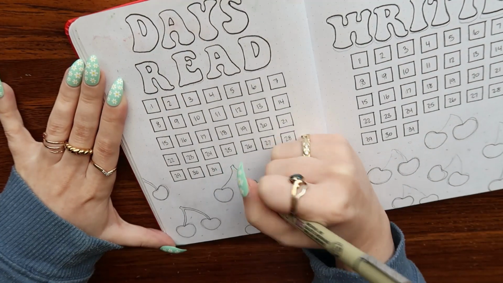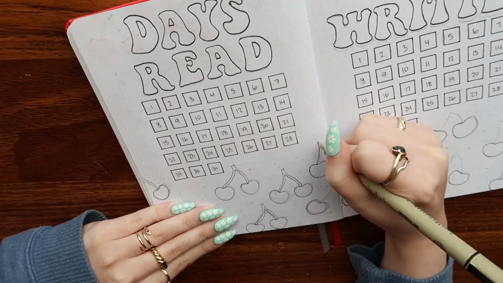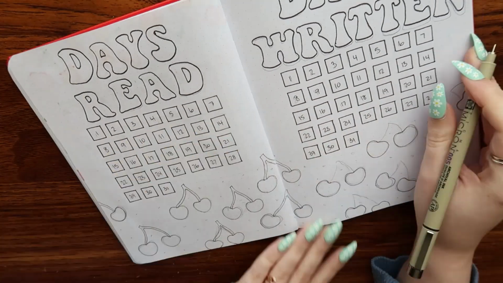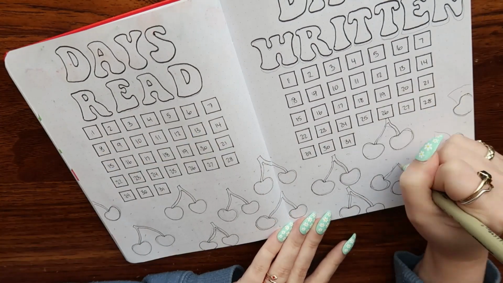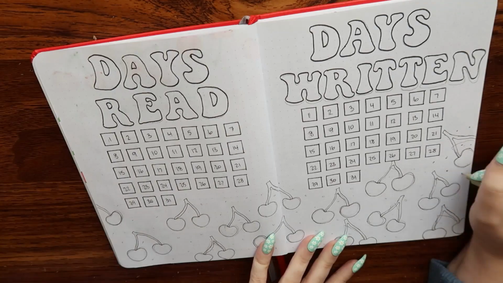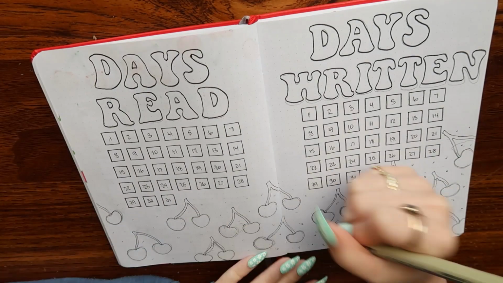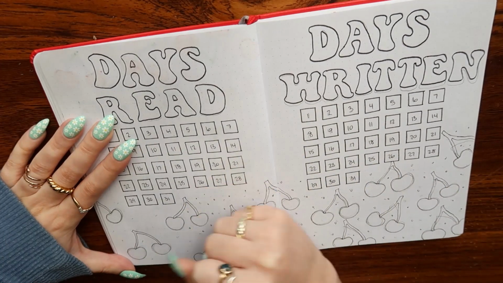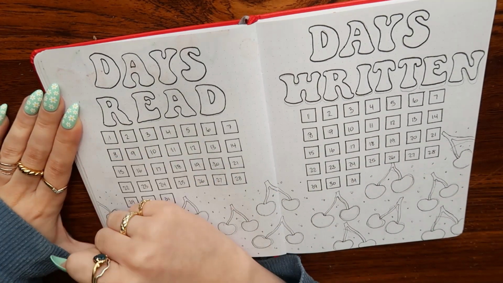Overall, I really like how this spread turned out as well. I think it's super cute and I look forward to using it all month. But yeah, I don't really have anything else to say about this spread. I do all the same colors that I've been doing in the previous ones. So again, I'm just gonna let you enjoy the music, enjoy watching me fill the spread out, and I will talk to you guys in the next spread.